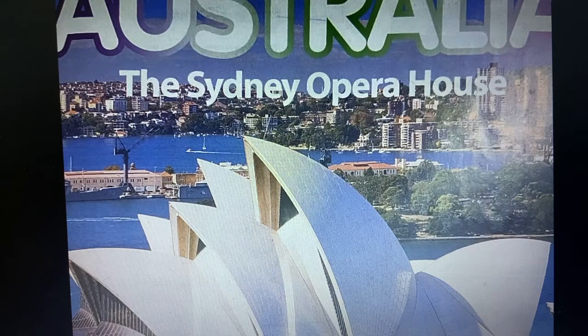I guess, in my opinion, it's a building. But what kind of building is this? It is the Sydney Opera House. The Sydney Opera House. Do you know what opera means?